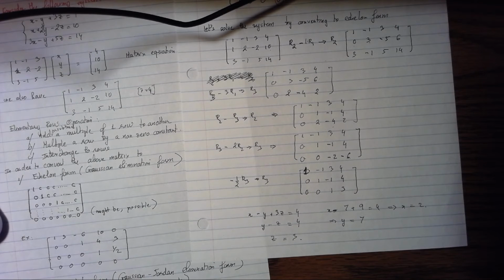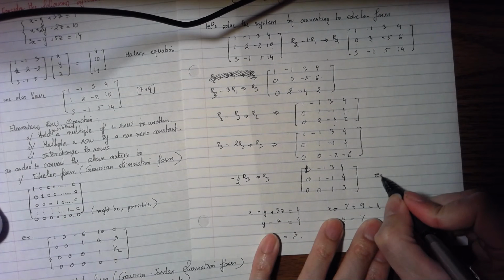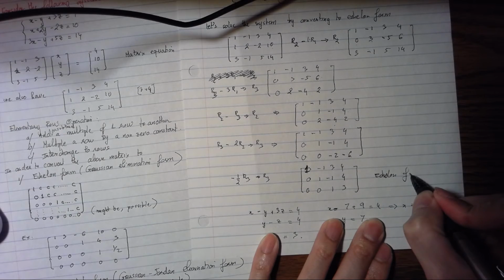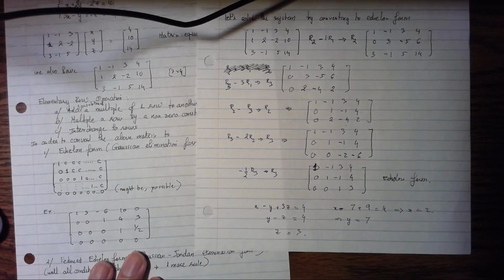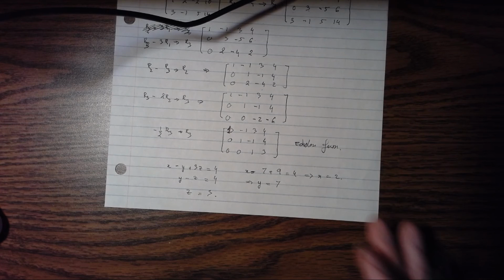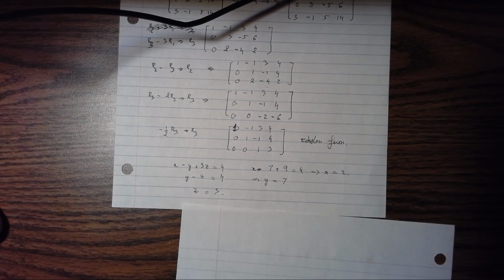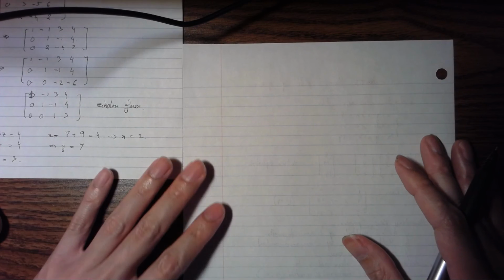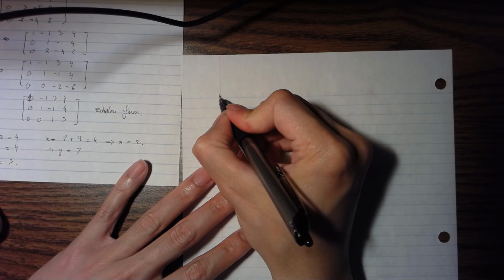Alright, so that's the way you use echelon form. I just converted, so this is echelon form. Good. Let me give you another example, where we do the reduced row echelon form. Let's do this. Another example, Example 2.